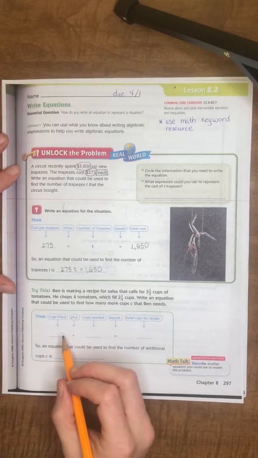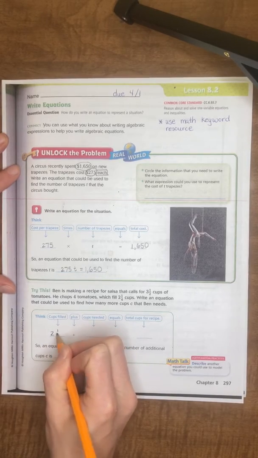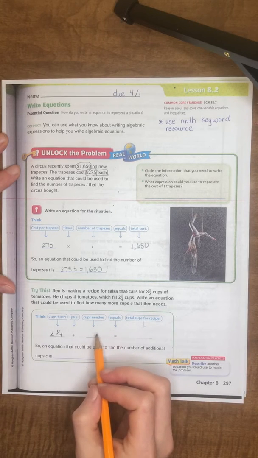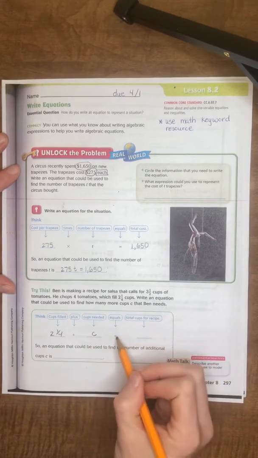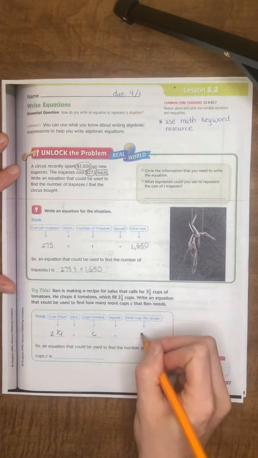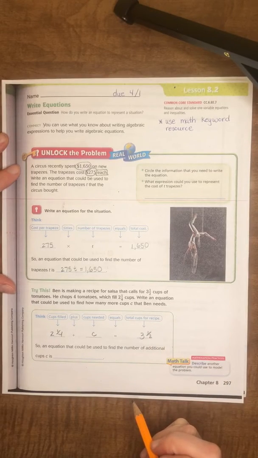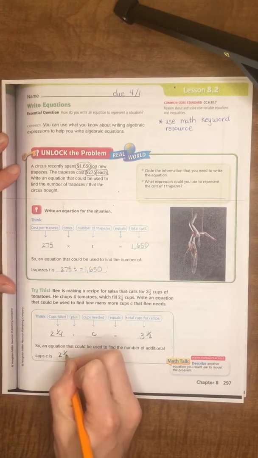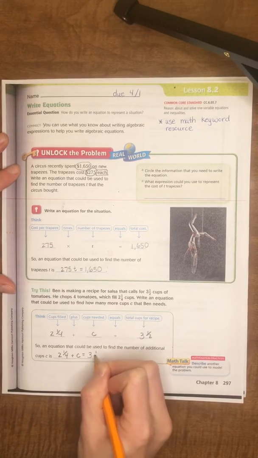So, cups filled, 2 1/4, plus cups needed, which we don't know, so we'll put in C, equals total cups for the recipe, which is 3.5. So an equation that could be used to find the number of additional cups C is 2 1/4 plus C equals 3.5.